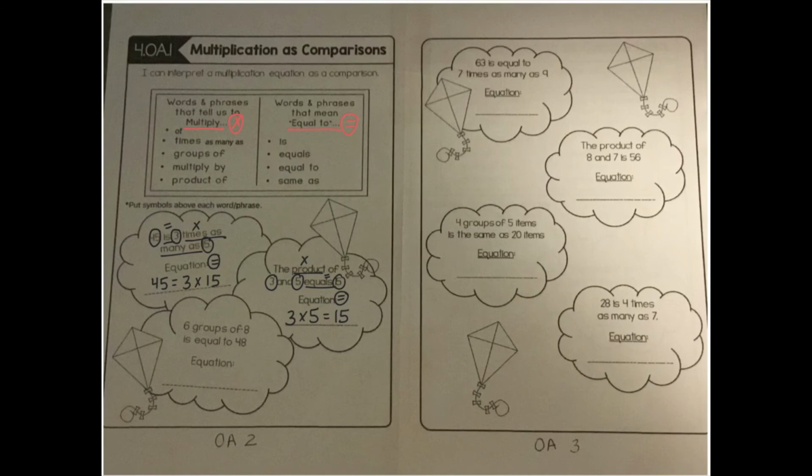Next one, 6 groups of means multiply. 8 is equal to, that means equals, 48. It wants an equation that's a number sentence with an equal sign. So I'm going to go ahead and make a matching equation. 6 times 8 equals 48.